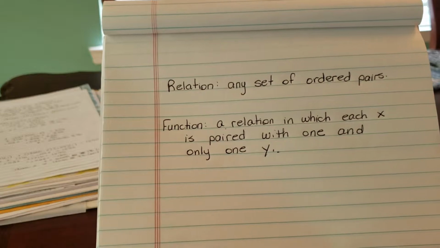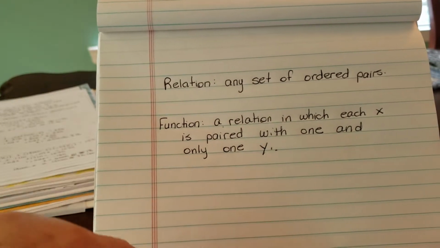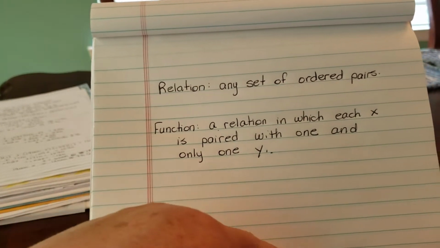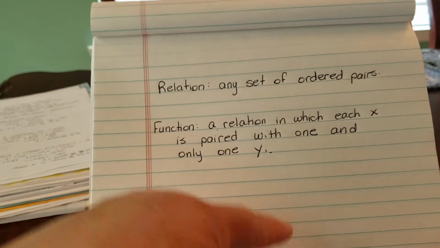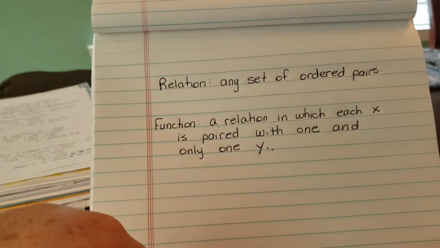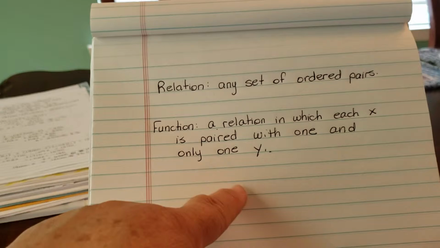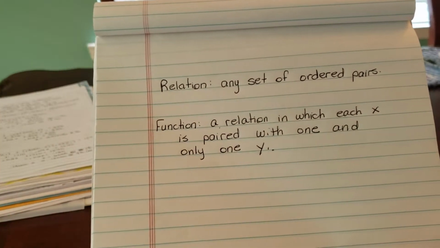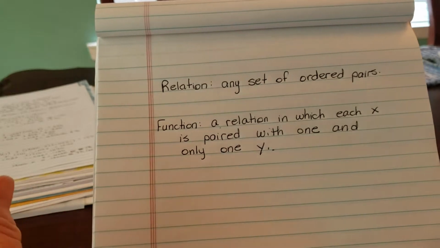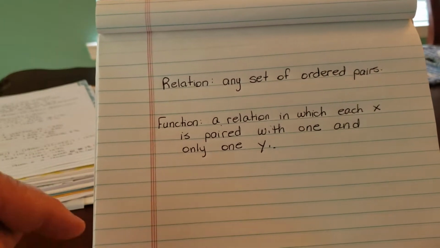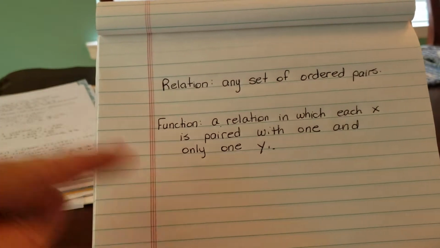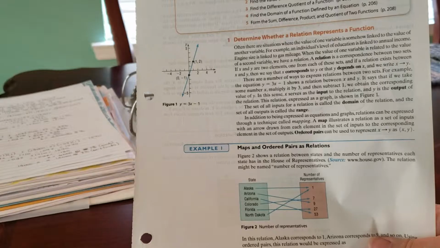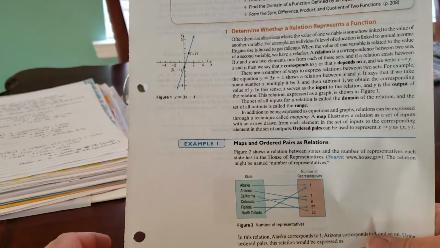I like to use the birthday example. Each person can have only one birthday. So the person's name would be X and the birthday would be Y. Now, more than one person can have the same birthday, but for each given person, the X, there can only be one birthday. We're going to look in the book.